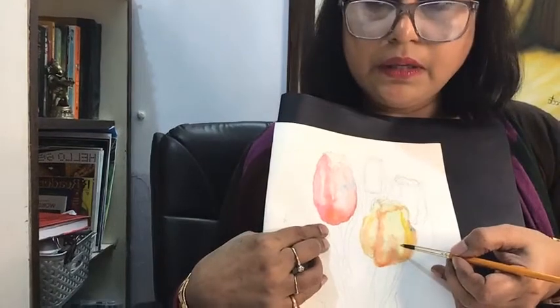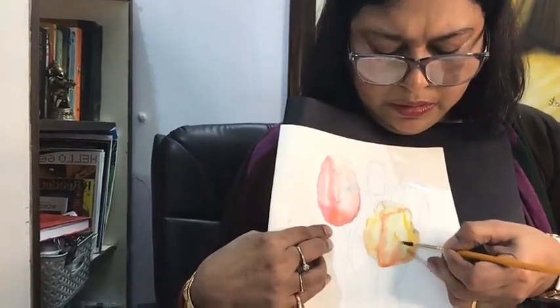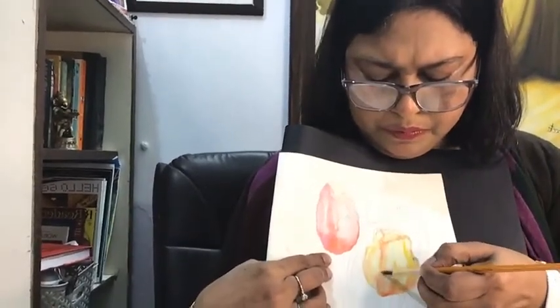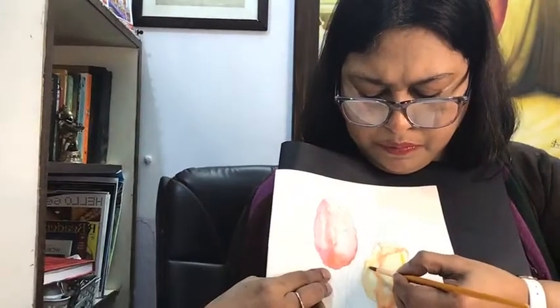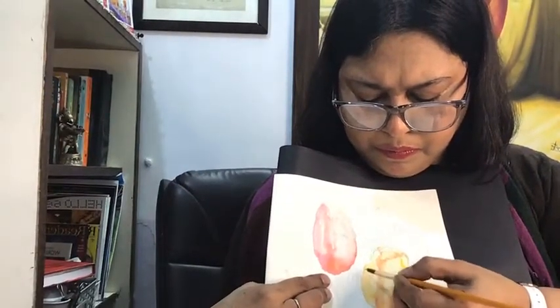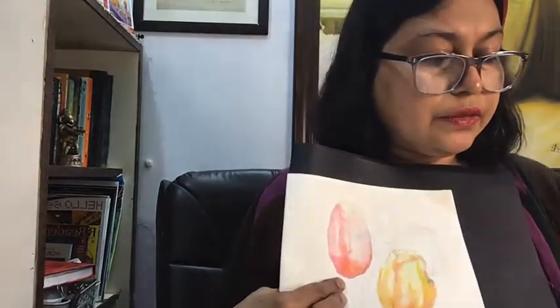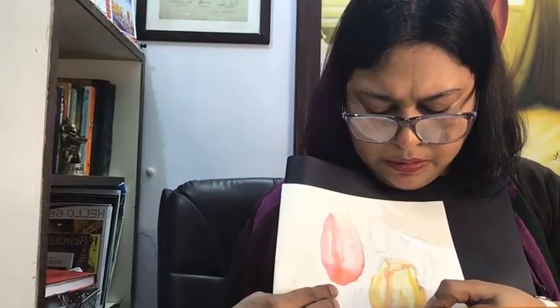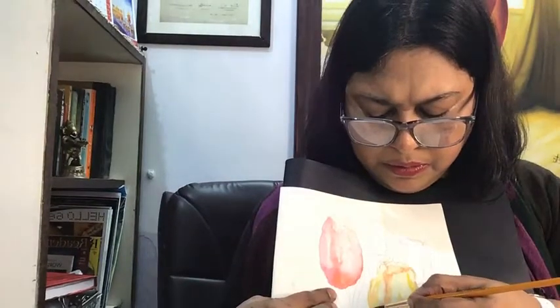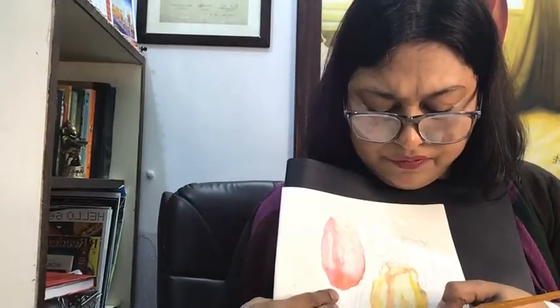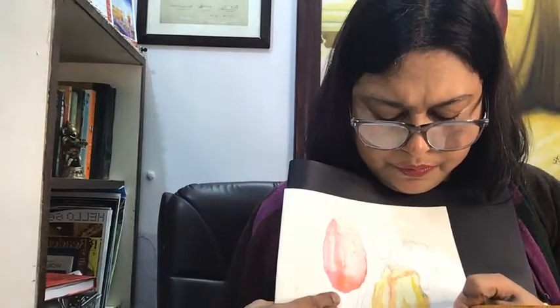Now I've used a bit darker yellow color. Then I'll concentrate on the stalk area. You can use mauve, magenta.